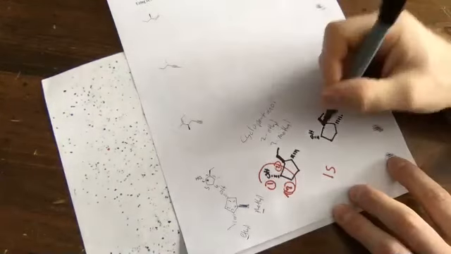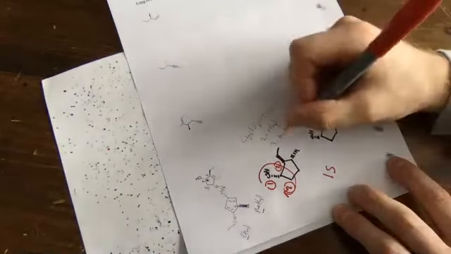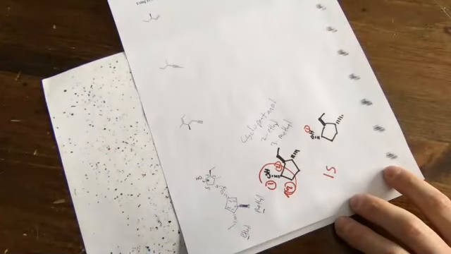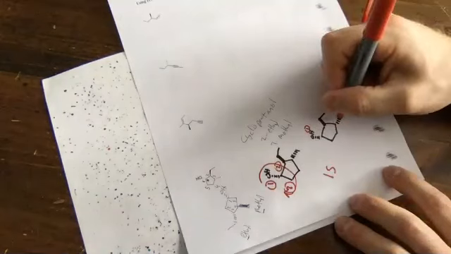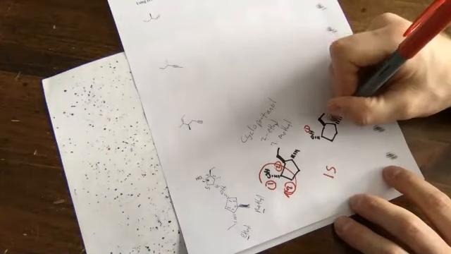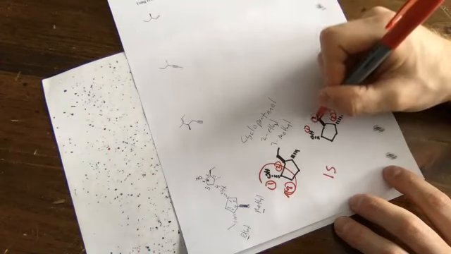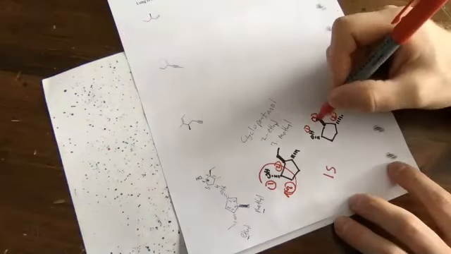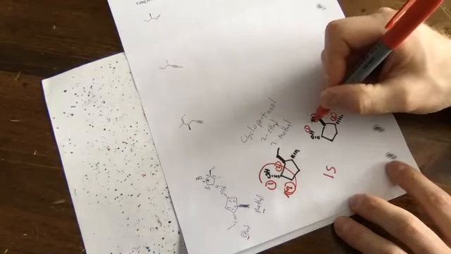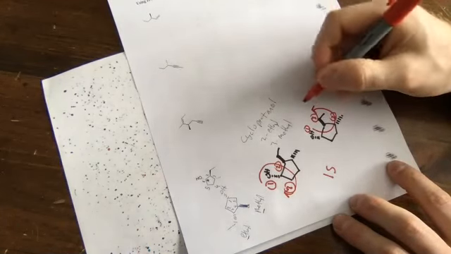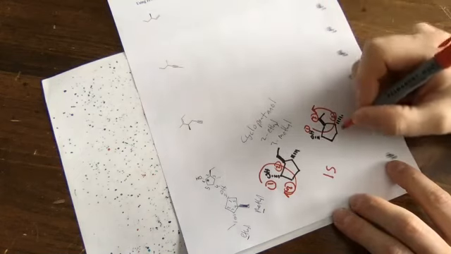So our highest priority group is going to be this OH, followed by our right side here, and then lastly our ethyl chain. This is in the wedge position, so it stays as is. This is going counterclockwise, so this is also S.